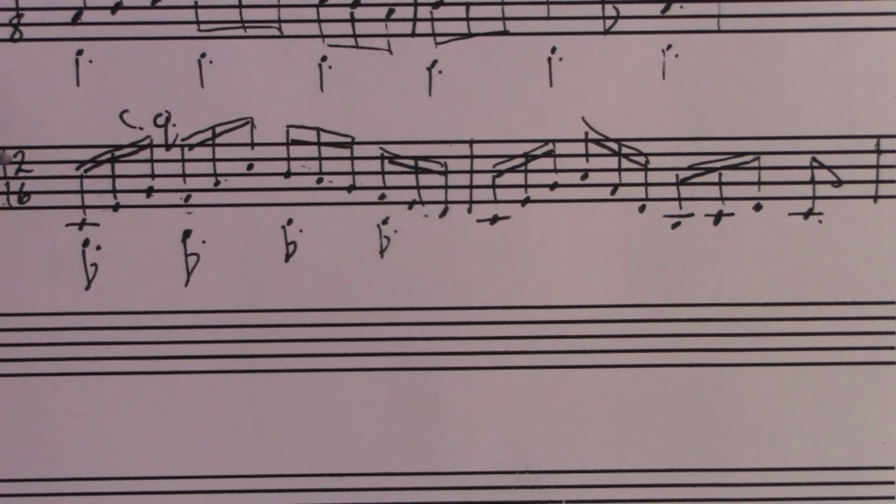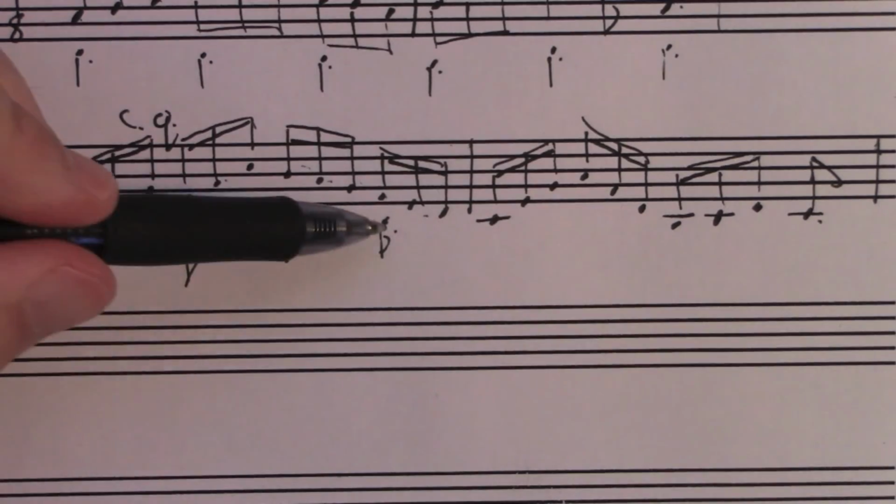But since this isn't 2, 3, or 4, this must be compound. And I'll give you a secret. If you know it's compound, you divide by 3. So 12 divided by 3 is 4. So there are 4 beats, and they are each dotted eighth notes.